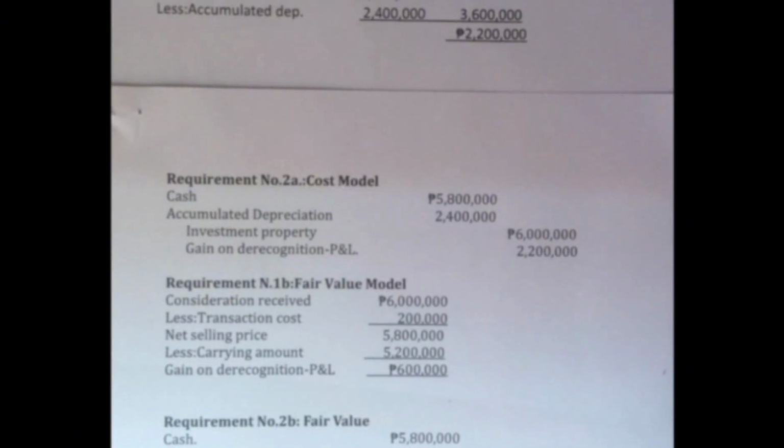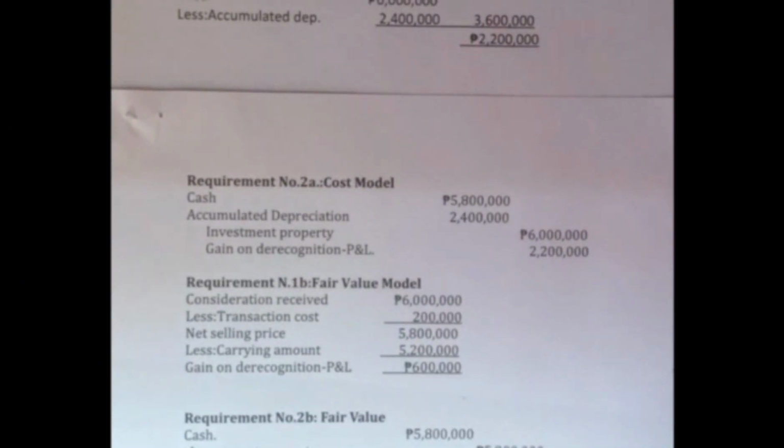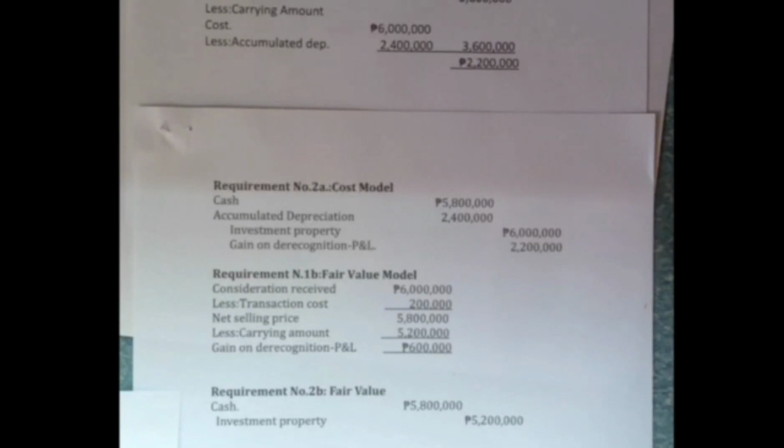Requirement number 1B, fair value model. Consideration received is 6 million pesos. Then less transaction cost for 200,000 pesos equals net selling price of 5,800,000 pesos. Then less carrying amount of 5,200,000 pesos. Deduct it to get the gain on derecognition P&L of 600,000 pesos.